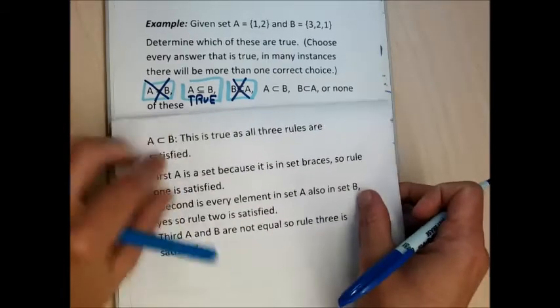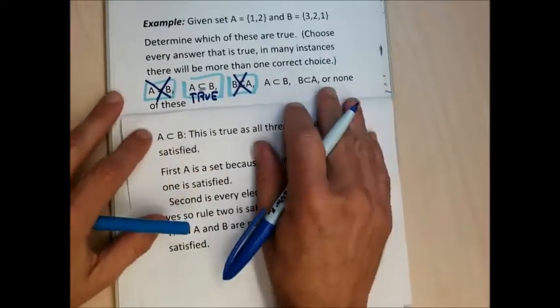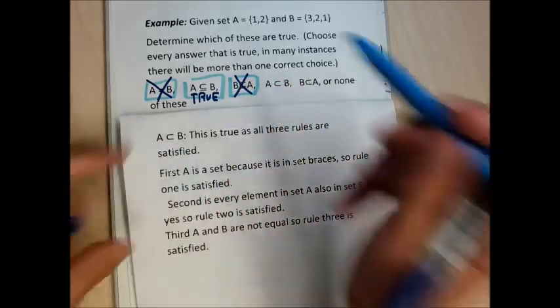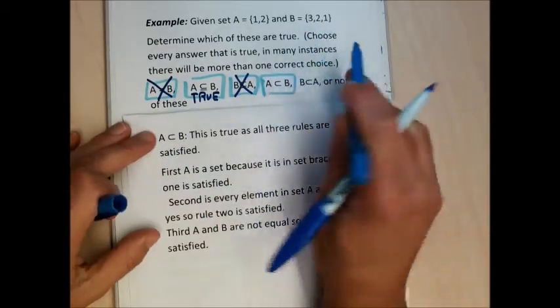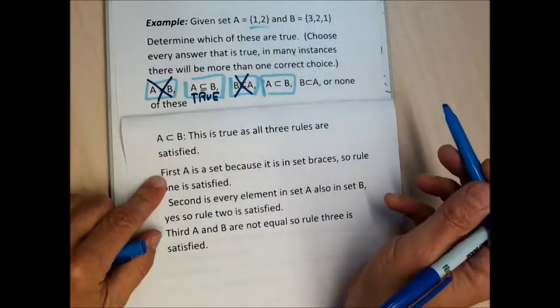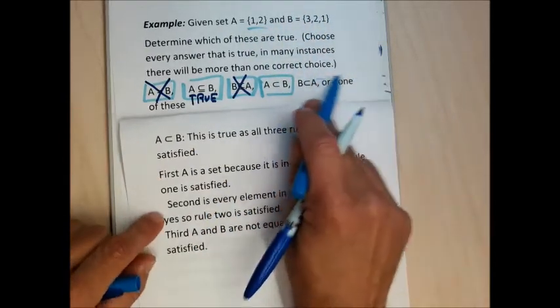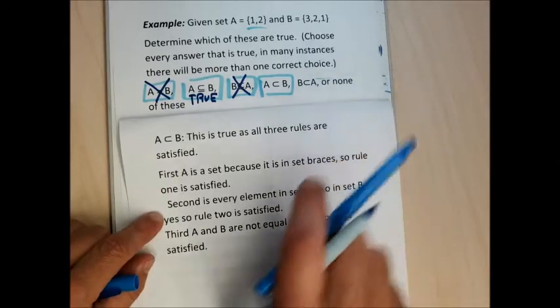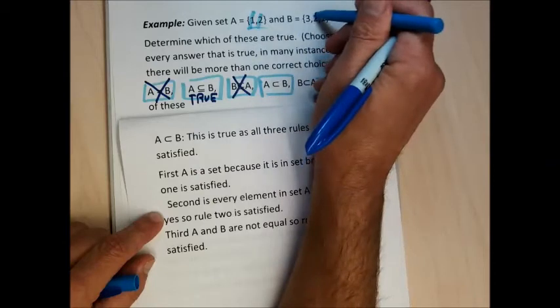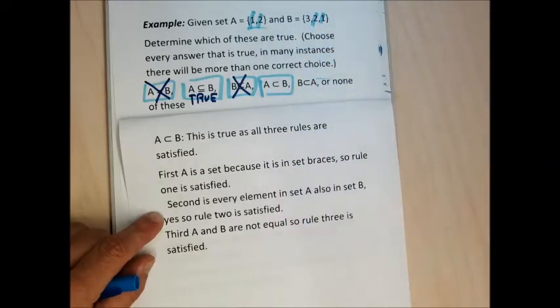The fourth symbol says, is A a proper subset of B? Well, to be a proper subset of B, for this symbol to be true, I have to satisfy 3 criteria. The first criteria is A is a set, and it's a set because it's written in set brackets. The second criteria to be a proper subset is every element of A has to be in B. The 2 elements in A are in B, so it meets the second criteria.